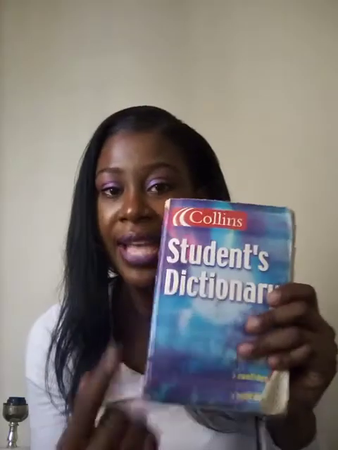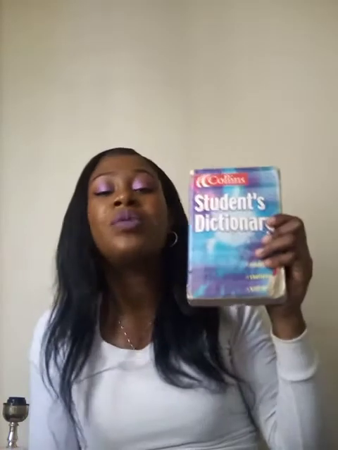Muy bien. The next one is, who can tell me what this big book with words and meanings and spellings, what's this book called? This is a dictionary. And in Spanish we say un diccionario. It is un diccionario. Everybody say un diccionario. Un diccionario. And un diccionario is a dictionary.